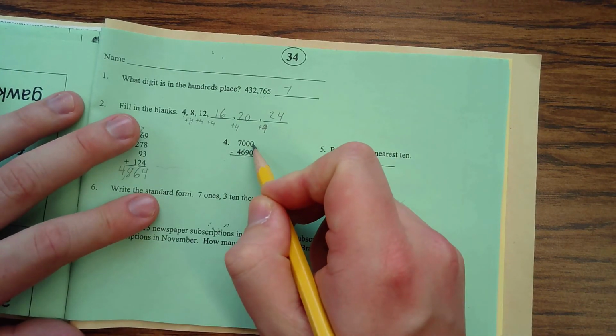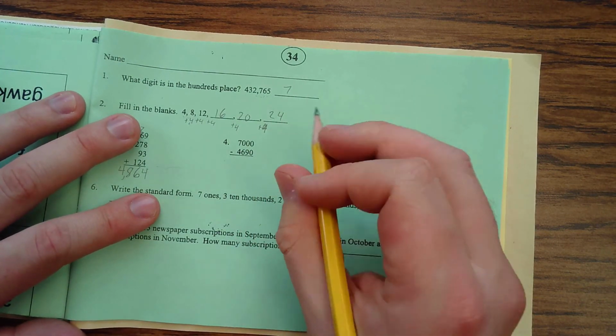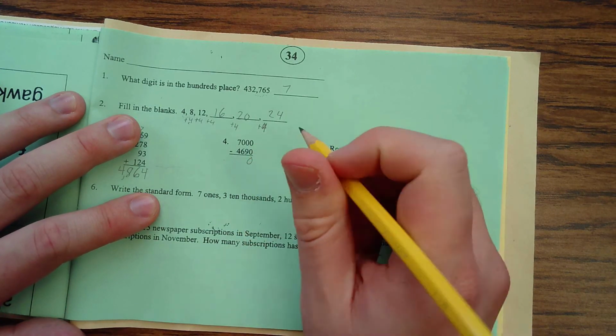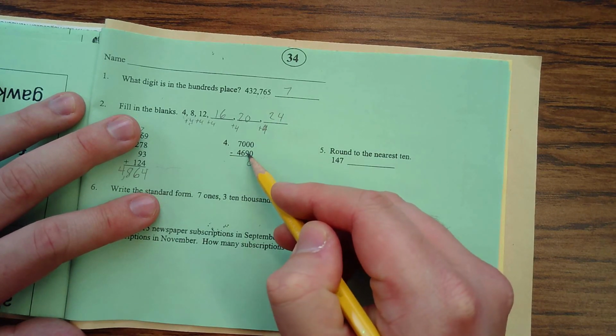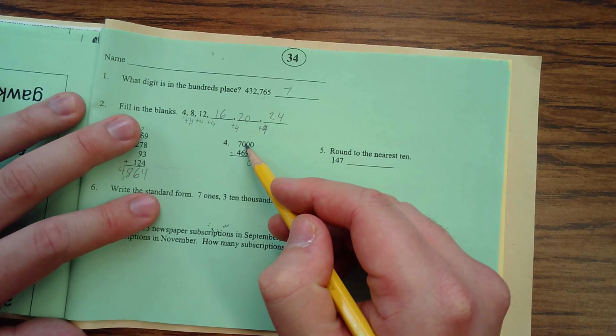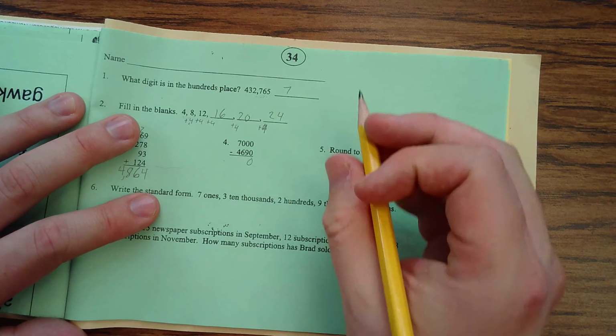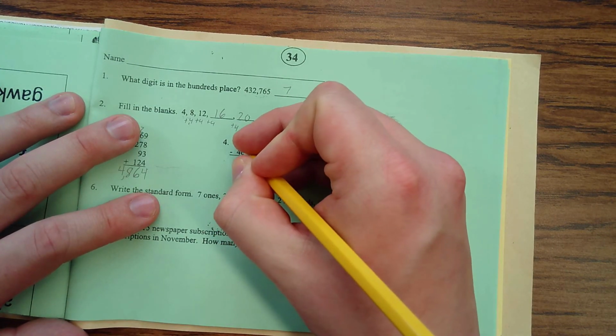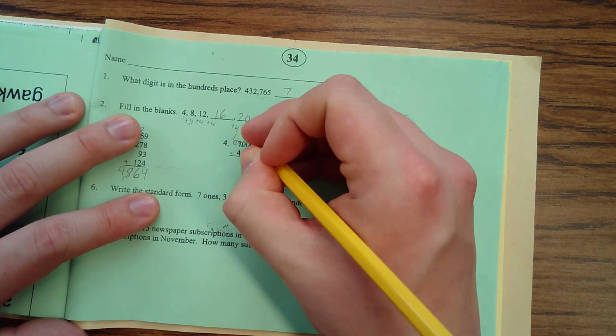Okay, have a longer subtraction problem here. Start on the far right. 0 minus 0 is still 0. Can we subtract 0 from 9? No, we can't, so we got to look to the neighbor. Can we subtract 0 from 6? No, we can't either, so we have to look to the neighbor again. So this 7 is going to turn into a 6 as you're borrowing.